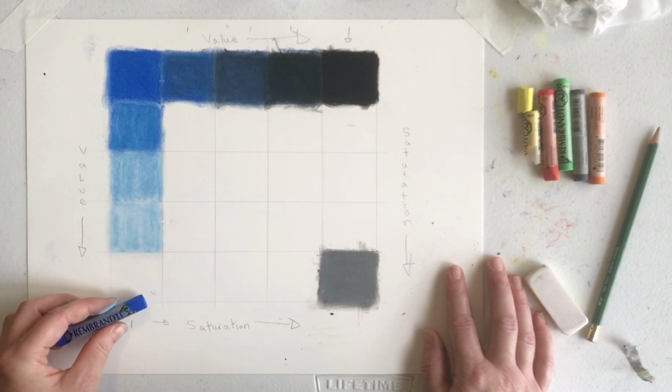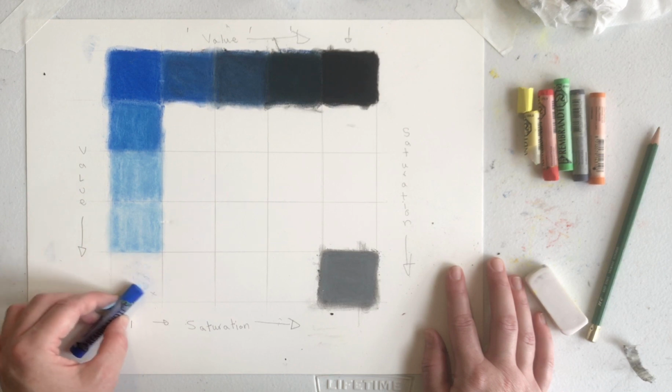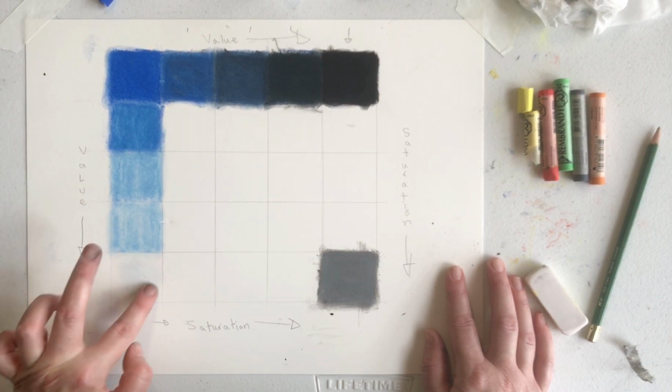And then I'm even just going to add a really subtle amount of blue to this white here.